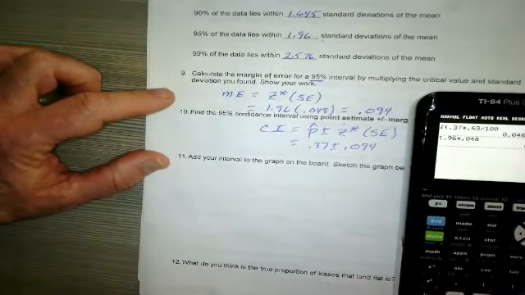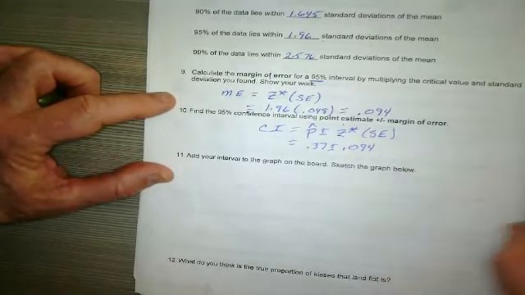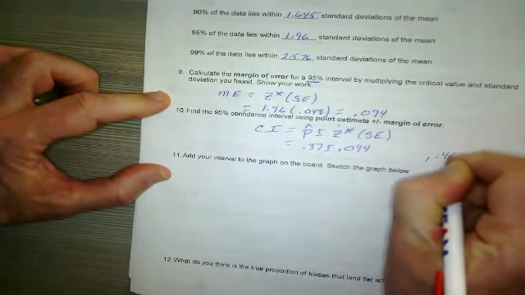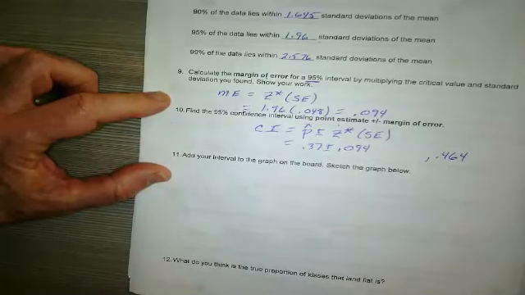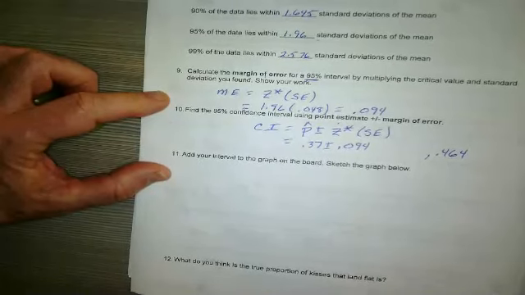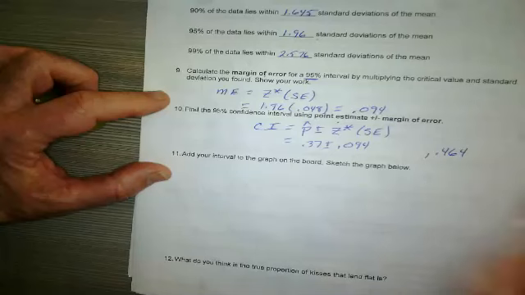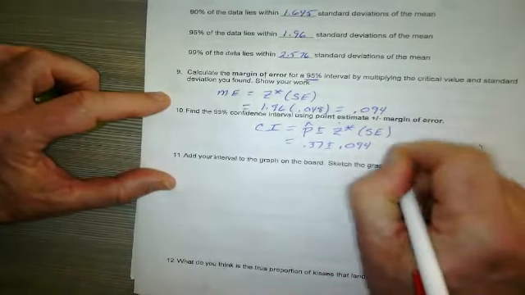So 0.094 plus 0.37 is 0.464, and 0.37 minus 0.094 is 0.276. There is our interval.